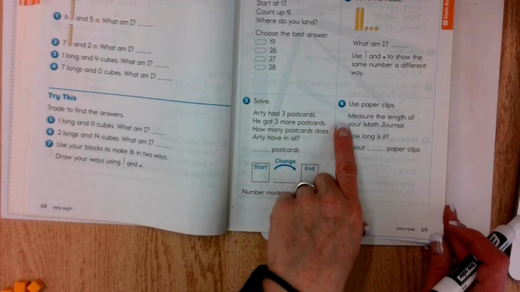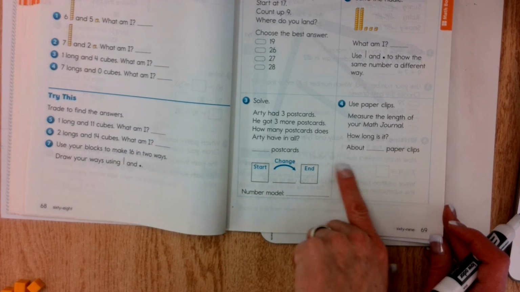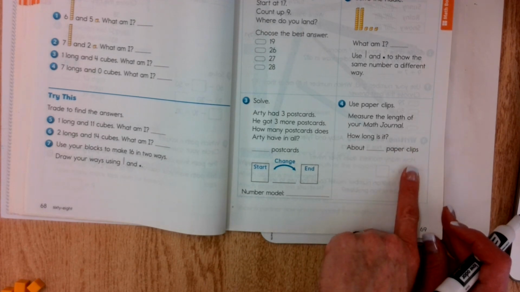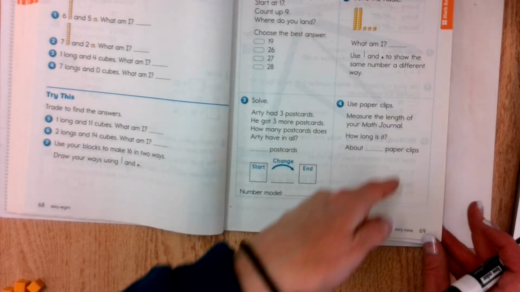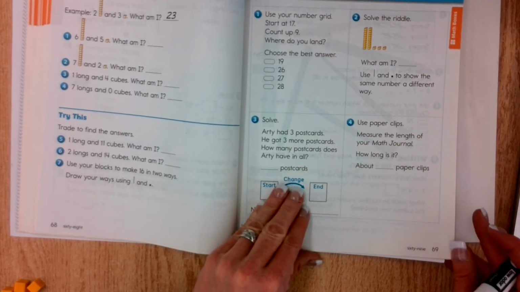Use paper clips. Measure the length of your math journal. How long is it? About blank paper clips. Okay? So not the width. The length, how tall is your math journal?